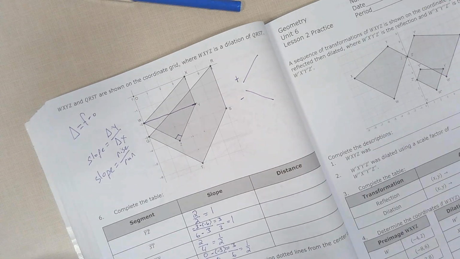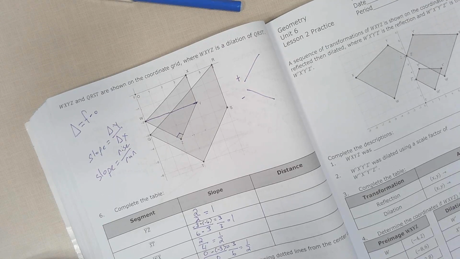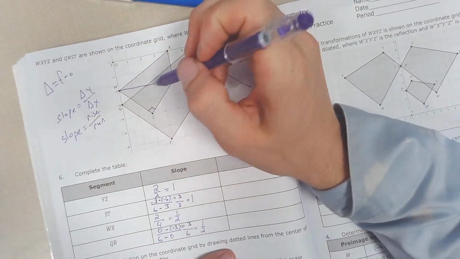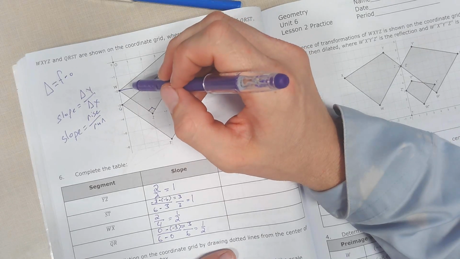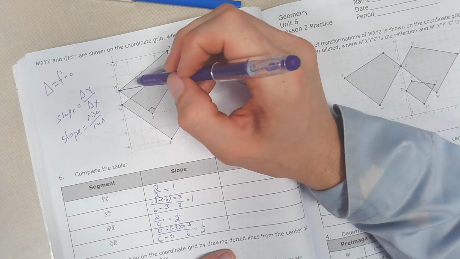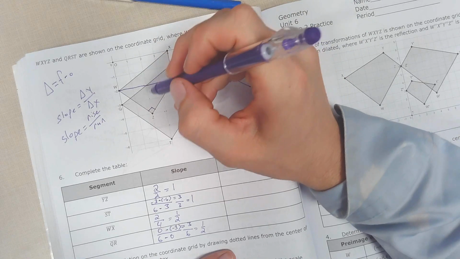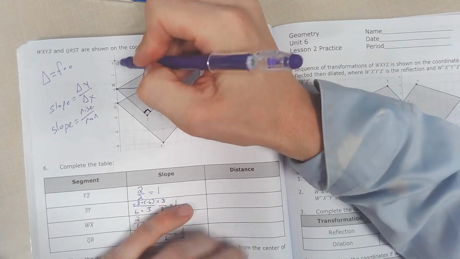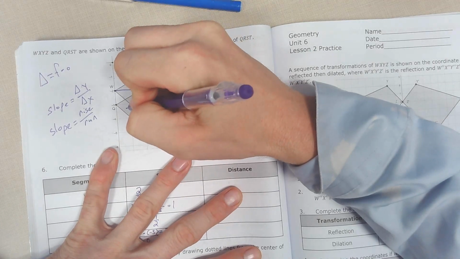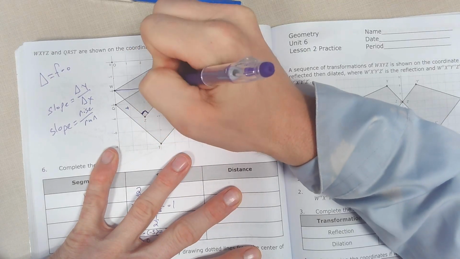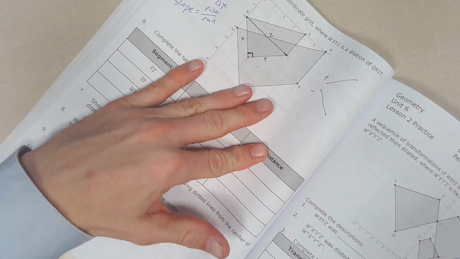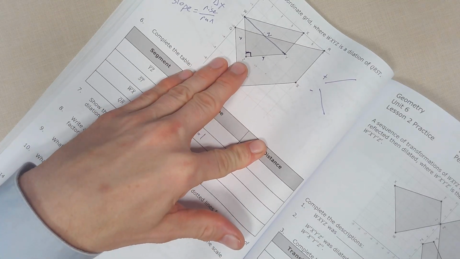Pause it for a second. Think on it. So this is my right angle here, and if this is my right angle, then this is my X, this is my Y, and this is my Z. Okay, so I'm looking something like this.